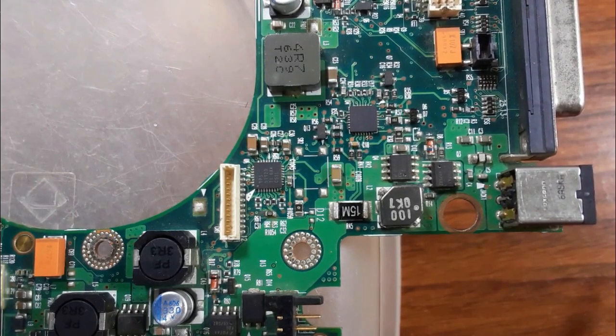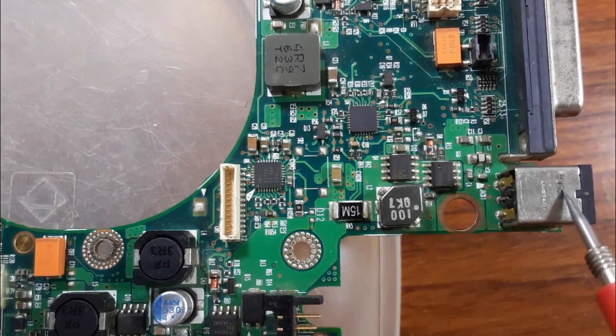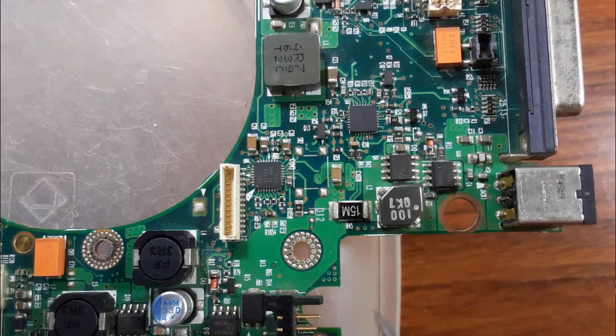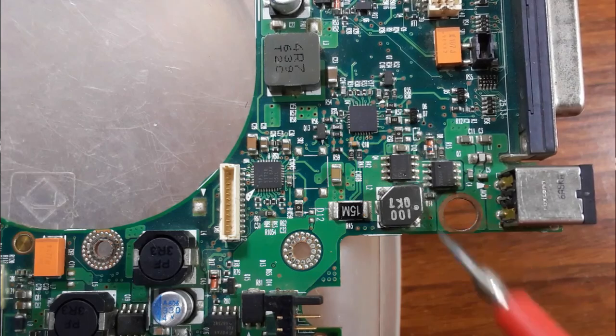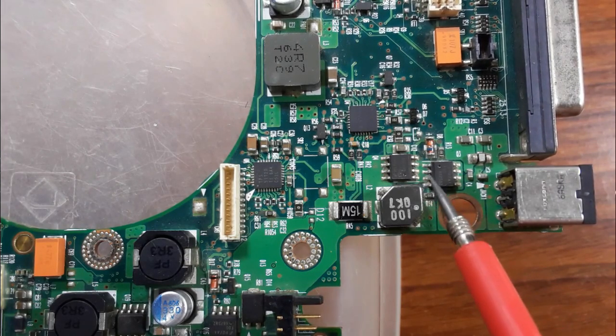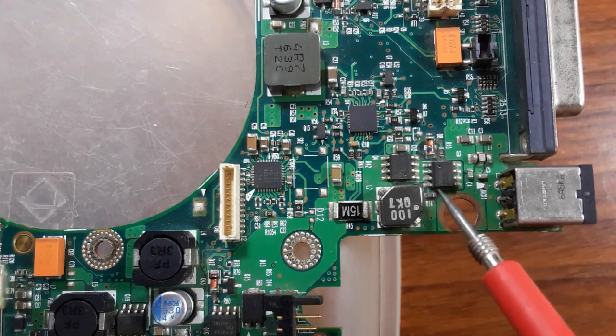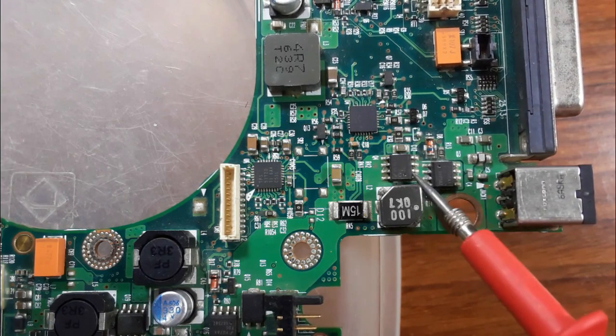If we focus on this, we have here the power jack, 2 MOSFETs, and a coil. If you focus here, for example, this MOSFET is connected to this MOSFET, as you can see. Why? Because here we have the same color. Here we have drain, and also here we have drain. So these 4 pins are connected also to these 4 pins.